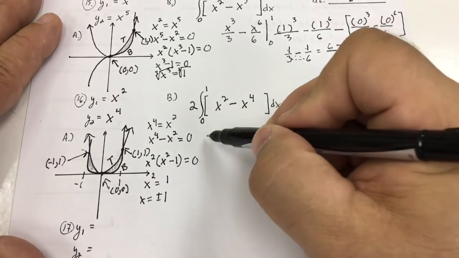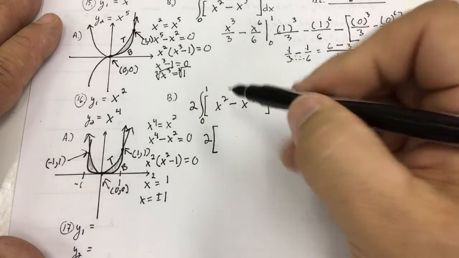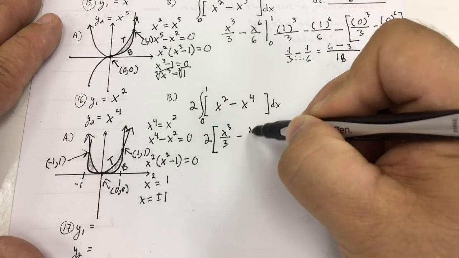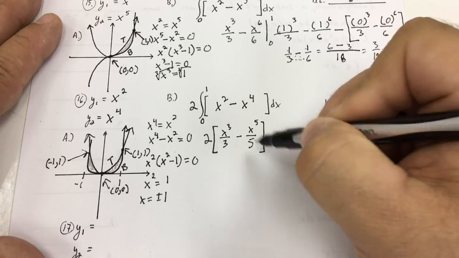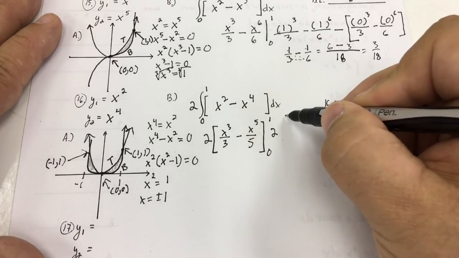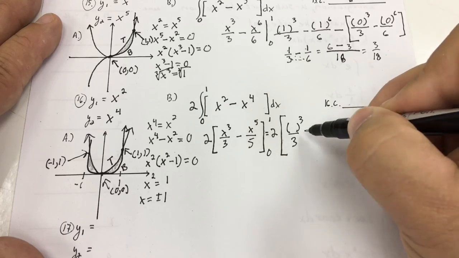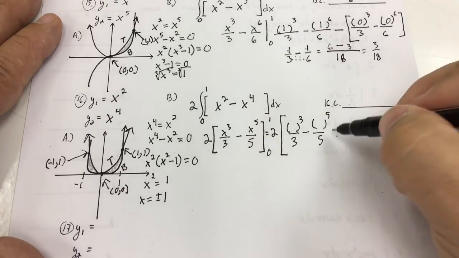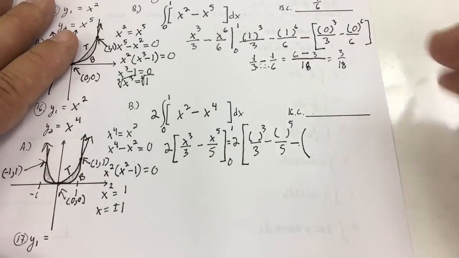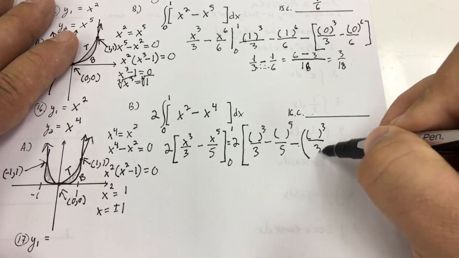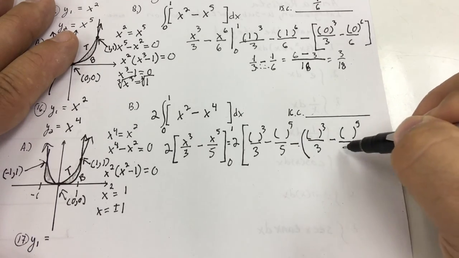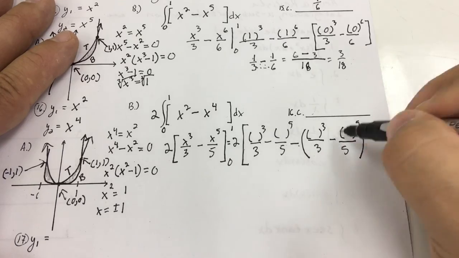I'm going to do it by hand. It's not a difficult integral. So it's going to be the 2 out front, times x cubed over 3 minus x to the fifth over 5. Leibniz notation from 0 to 1. I'm going to set up my big brackets because I have a 2 out in front. That's going to be a template of something cubed over 3 minus something to the fifth over 5 minus, I'm going to use parentheses inside a bracket. Another template, x cubed over 3 minus something to the fifth over 5. Close that because I have to distribute the negative across.